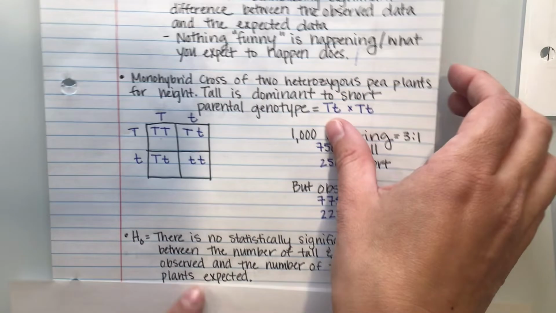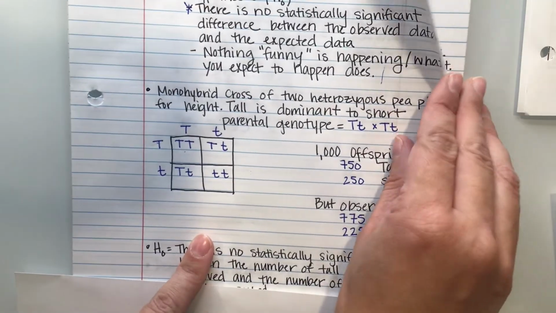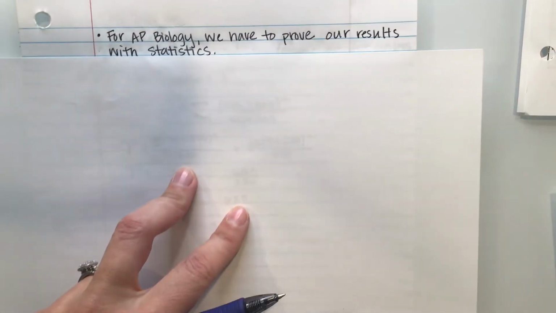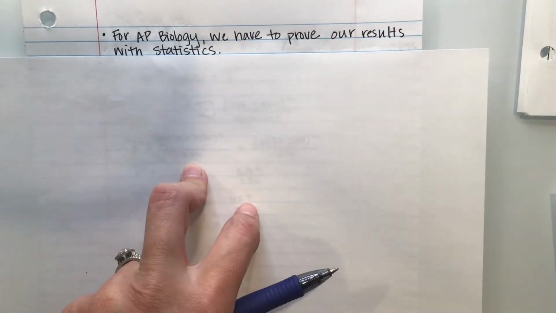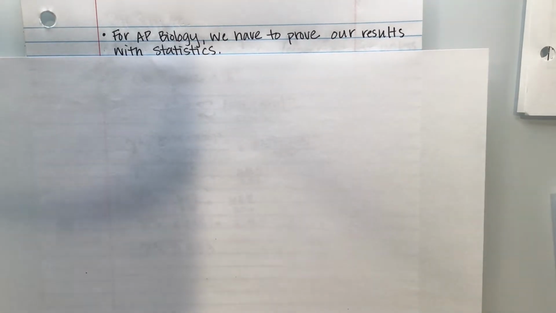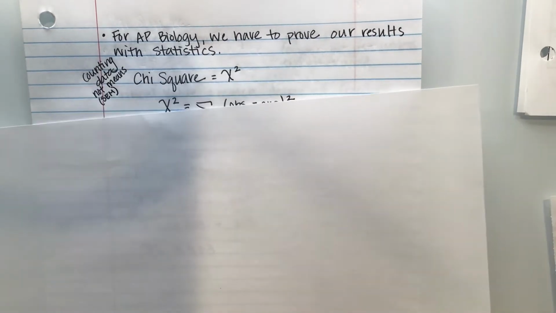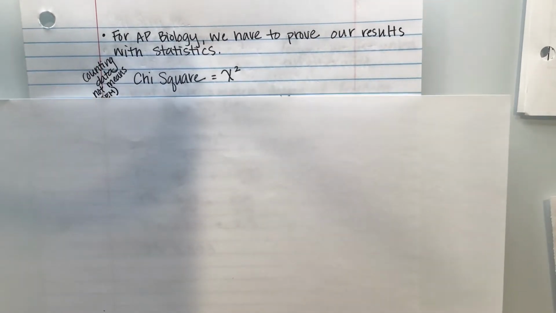And we said, yeah, that's great and all, but in biology class, it's not good enough to just say, "Your results weren't that different." You don't get the Nobel Prize, Mrs. Bustamante. Okay, we actually have to prove that our results are the same or different, essentially, with statistics. And in this case, we're going to use something called the chi-square analysis.